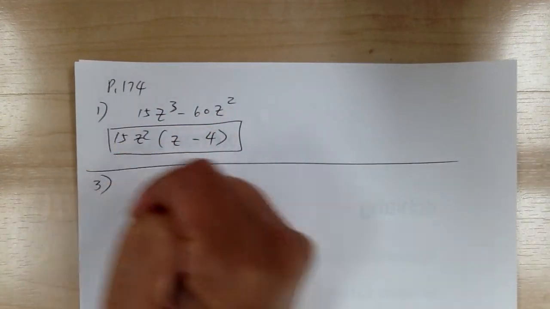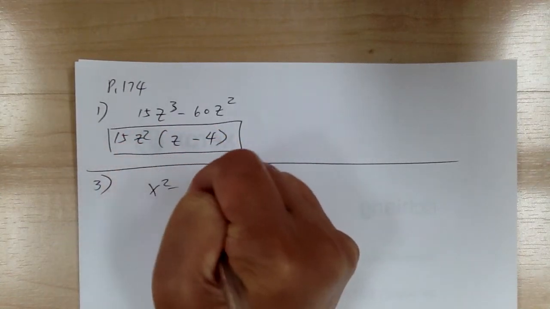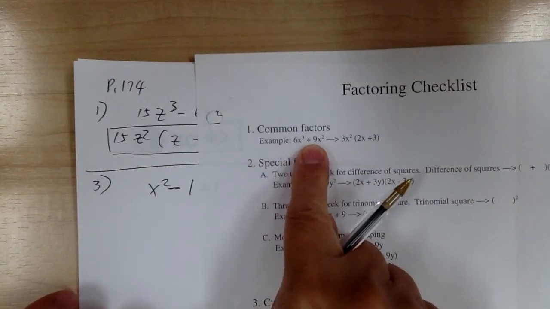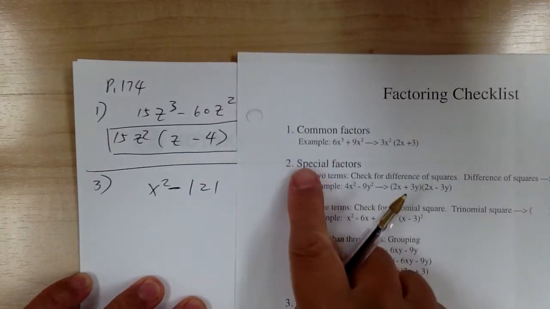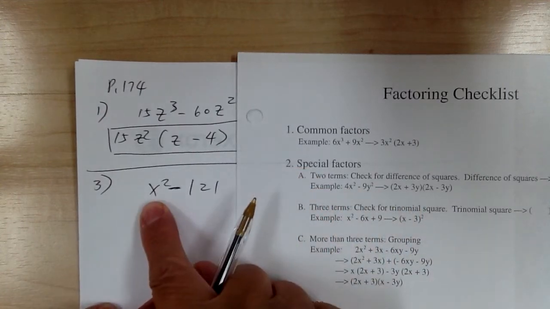Okay, let's go to number 3. You have x squared minus 121. Okay, so again, step 1, common factor, cannot, that's nothing you can do. So you go to step 2. So when you got two terms, you look for difference of square. So you have square minus square.